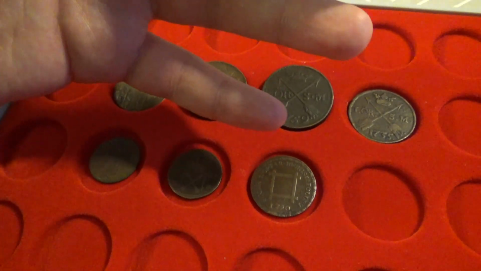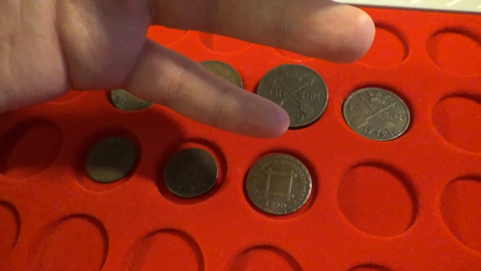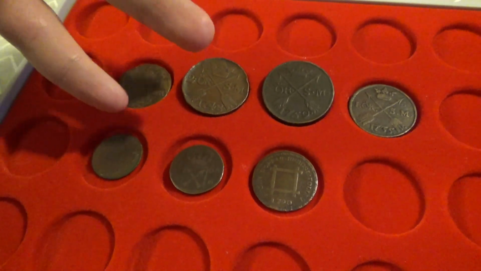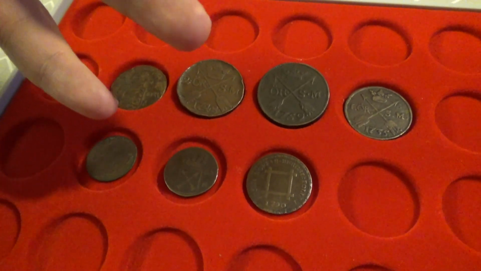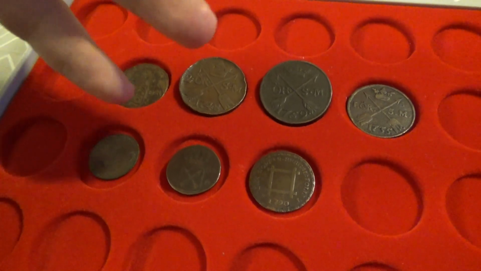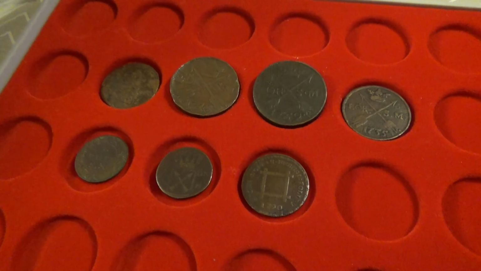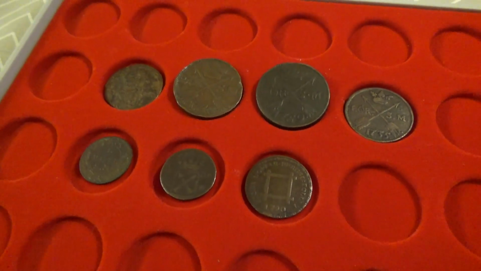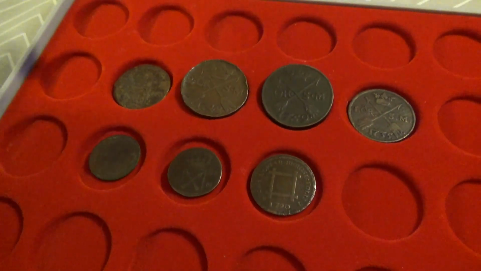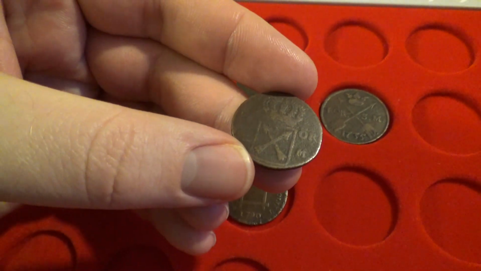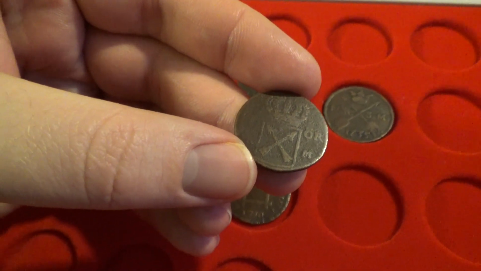And then there were copper coins, or Kopparmynt, coins that only existed in copper. And there was really only one denomination of the copper coin. That was the one copper coin.